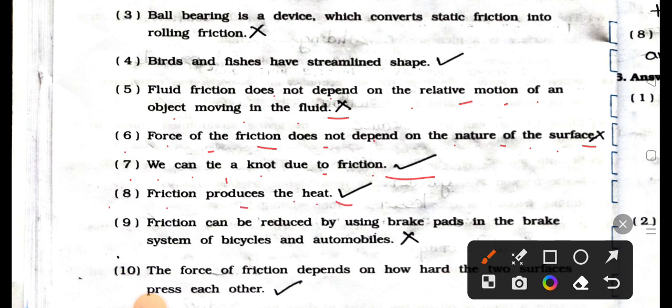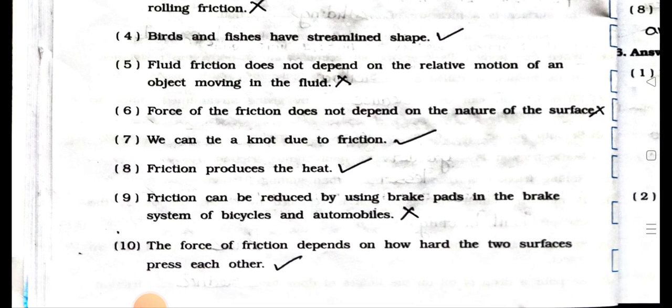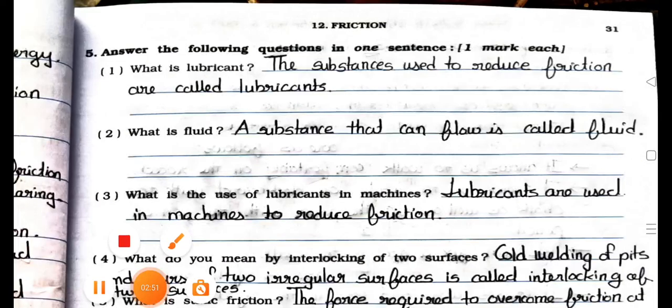It's true. Right. Number 9. Friction can be reduced by using brake pads in the brake system of bicycles and automobiles. It's wrong. False. Number 10. The force of friction depends on how hard the two surfaces press each other. It's true. Right. Now we will see the next page.